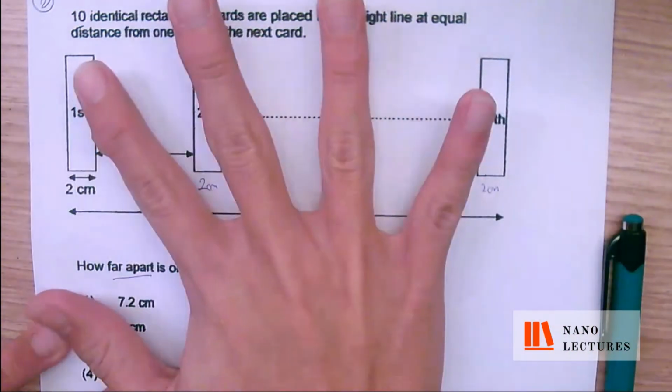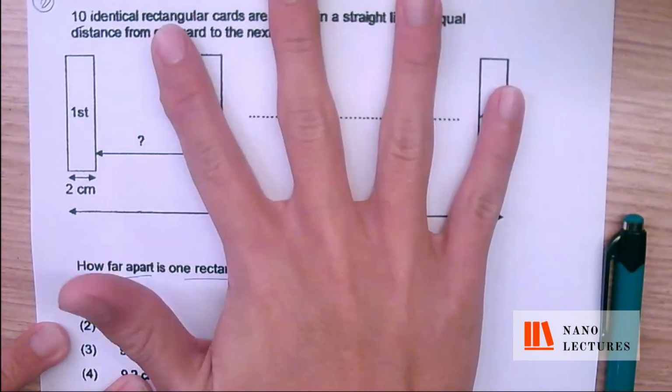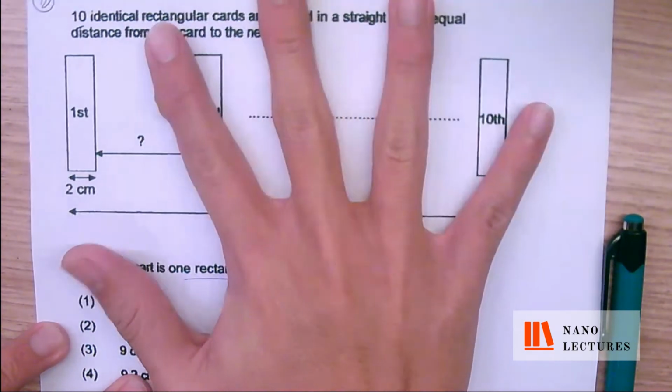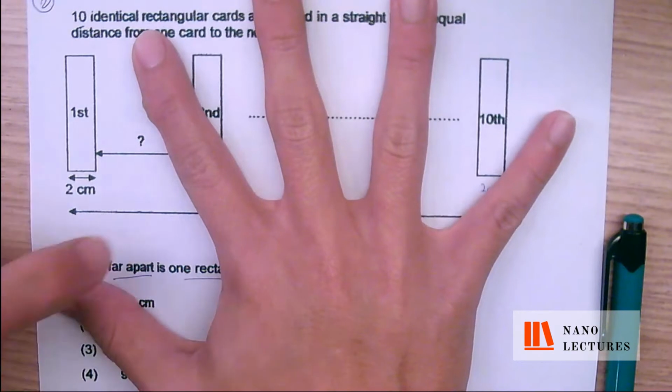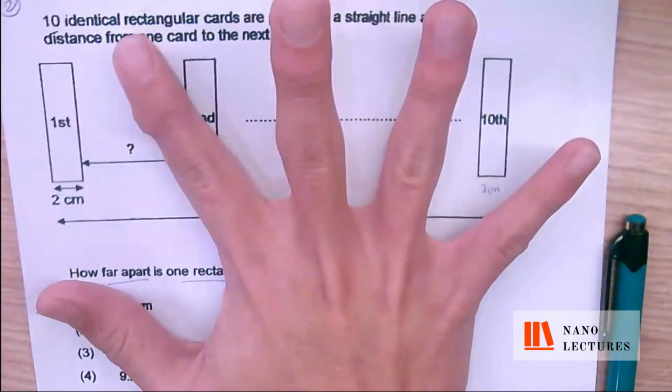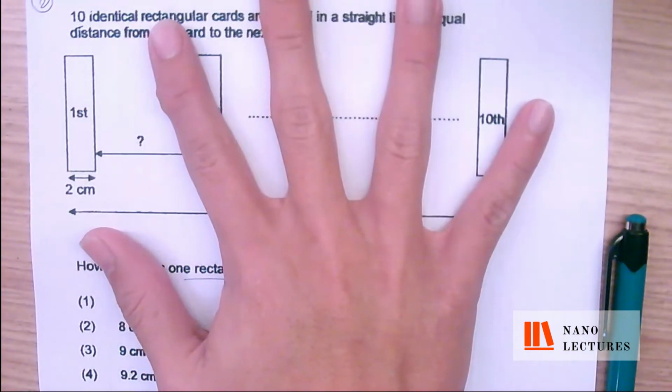Okay, use your own fingers as a gauge. Now you have 5 fingers. 1, 2, 3, 4, 5. 5 fingers, how many spaces? It is always 1, 2, 3, 4. Okay, always take the total minus 1 and you get the number of spaces.